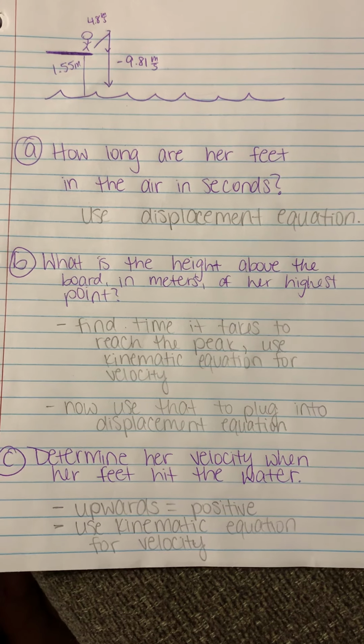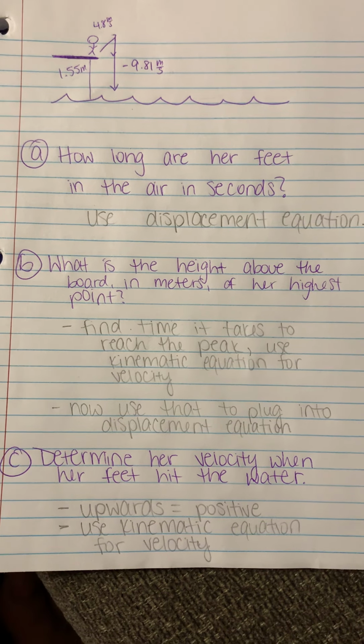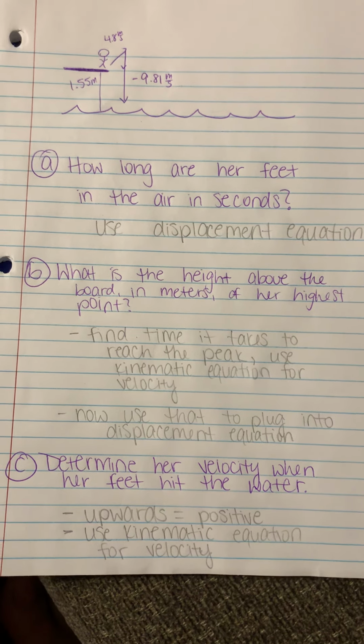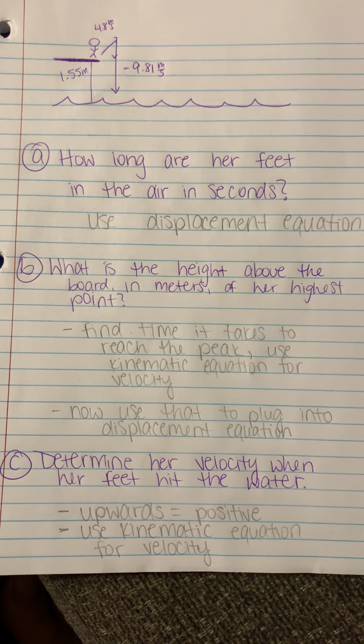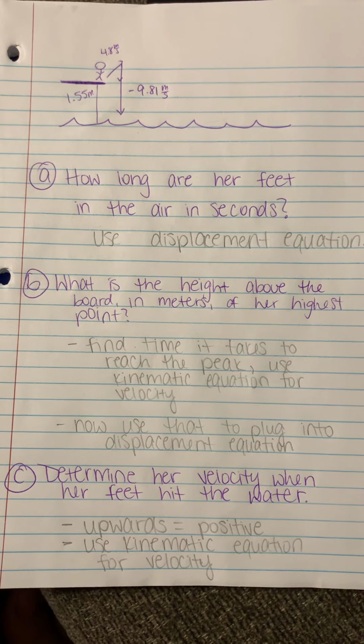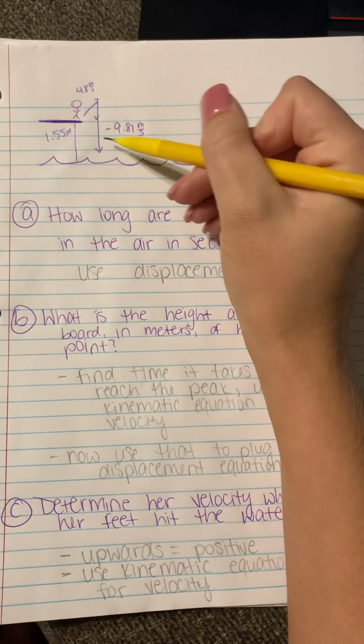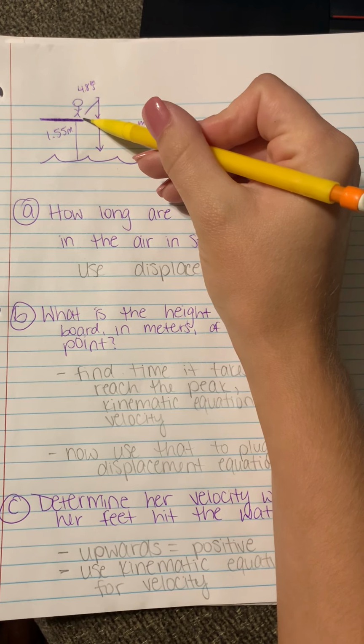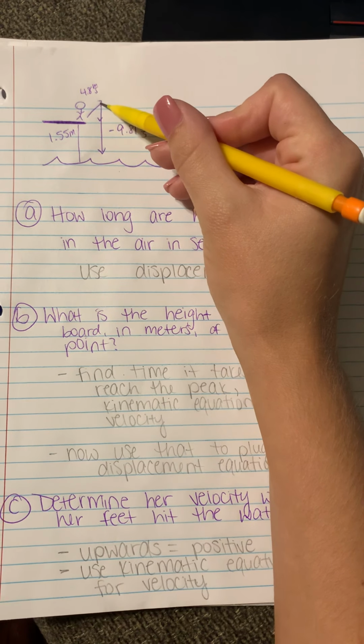Part B, what is the height above the board in meters of her highest point? So first you have to find the time it takes to reach the peak, and then use the kinematic equation for velocity. So first we're going to see how long it takes her to get from where she jumps off to the highest point.